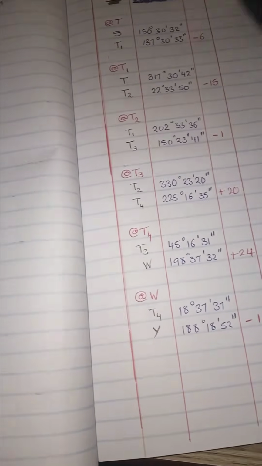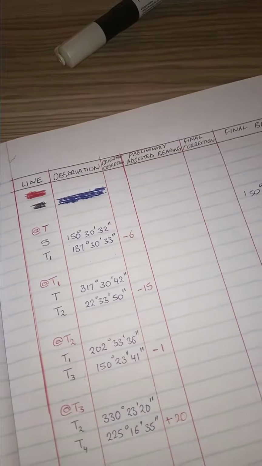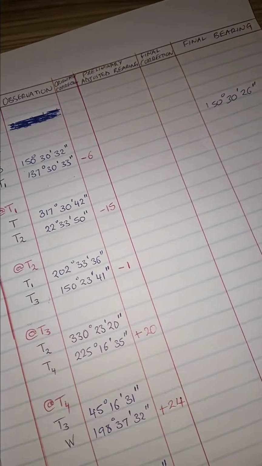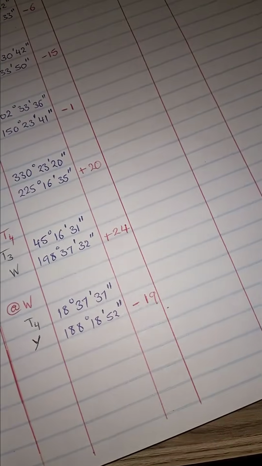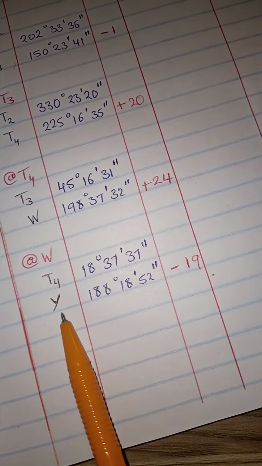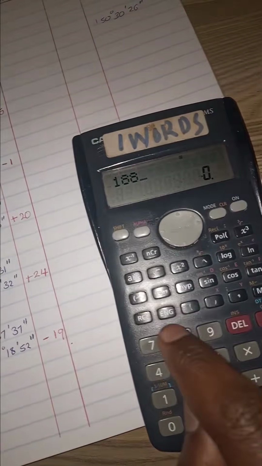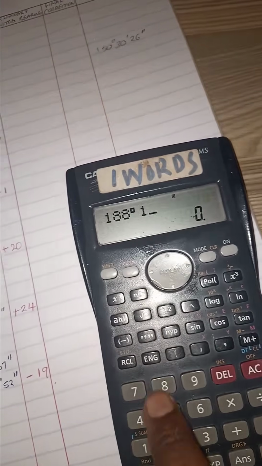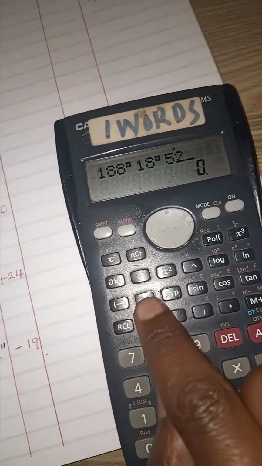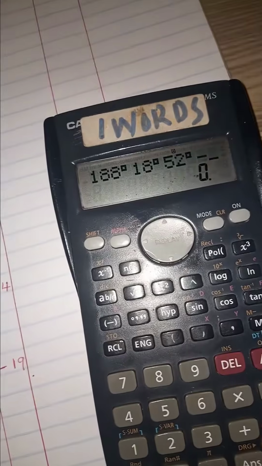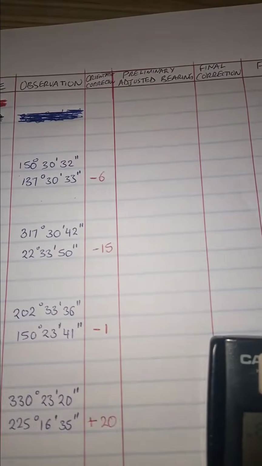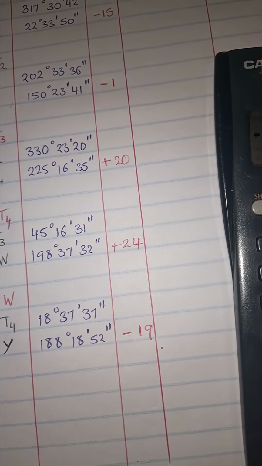We come here. So on our next part, we move to the preliminary adjusted bearing found there. So in the preliminary adjusted bearing, that is where I'm going to find my final correction from. So by the use of a calculator, I will go back here. So from W to Y, this is the fore bearing. So I'll have that. So that is 118, 18, 52. Then I will apply that final orientation correction that we had there of negative 19.